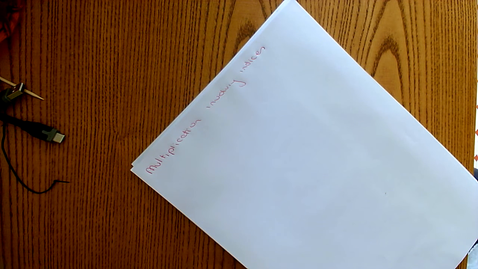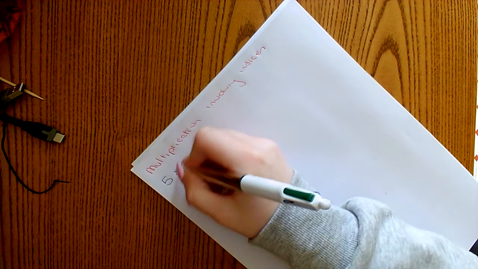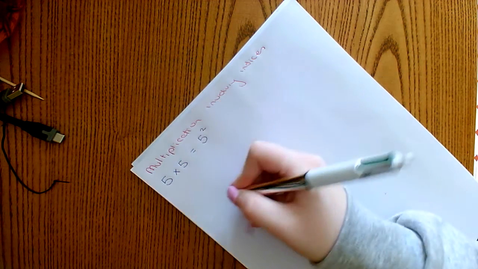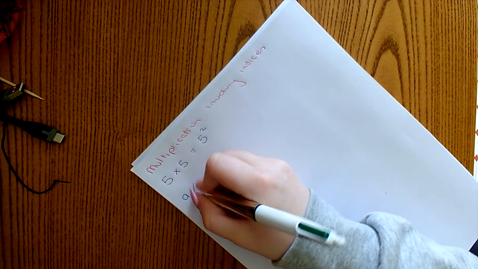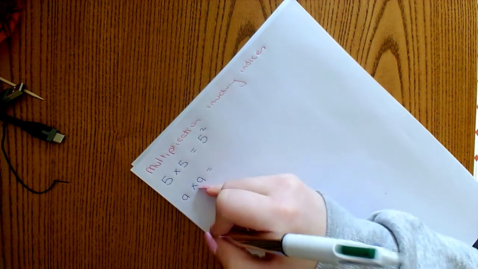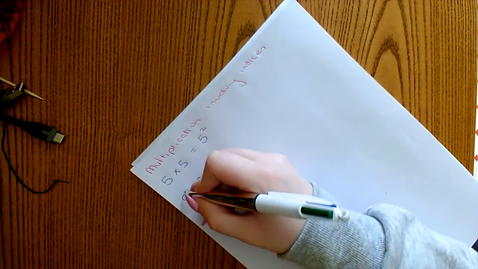Back in the indices chapter, if we saw something like 5 multiplied by 5, we would have said that that is 5 to the power of 2. Or if we saw something like a multiplied by a, this is my base, a and a, so we used to keep the base and add the powers when we were multiplying. That was one of our rules.